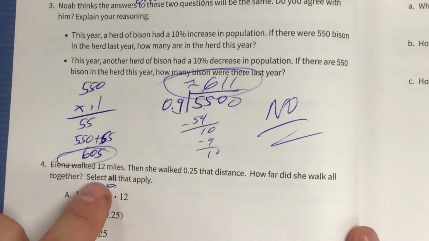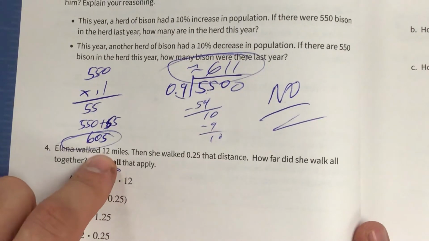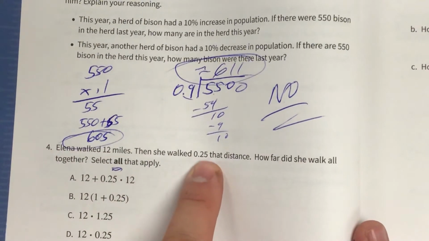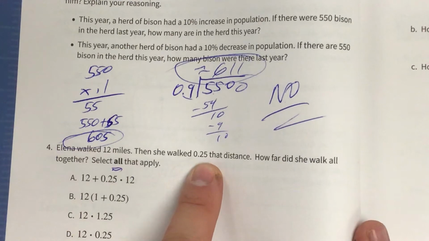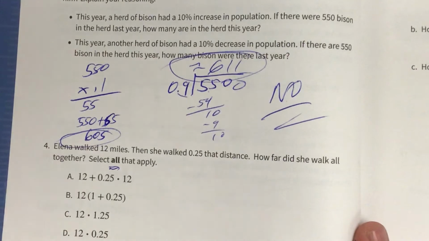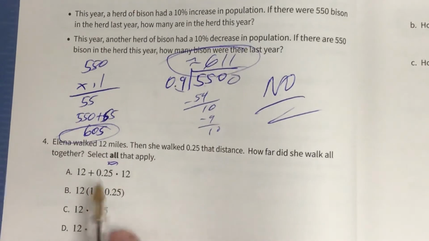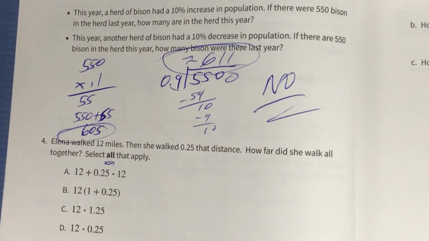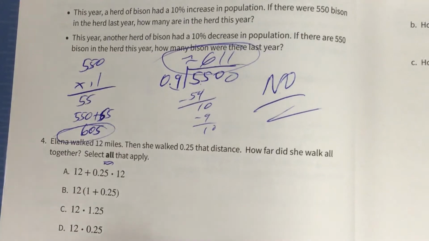Question number 4. Walk 12 miles and then a quarter of that distance. We've had this problem quite a few times in the first 7 lessons here. How far did she walk? Select all that apply. Remember the word all. It's probably going to mean we have more than one. Kinley. Okay. Give me one.